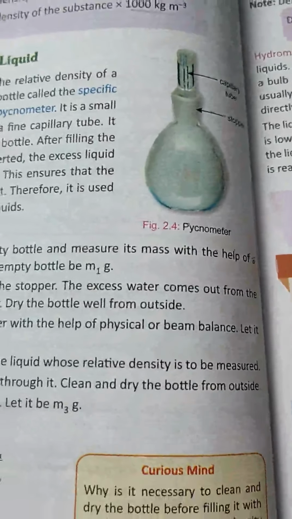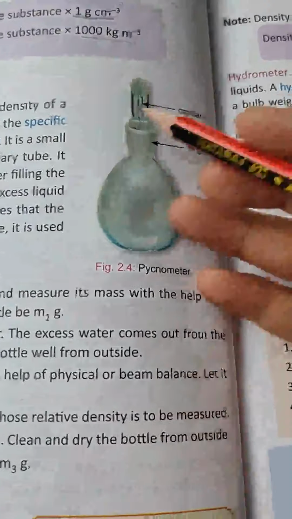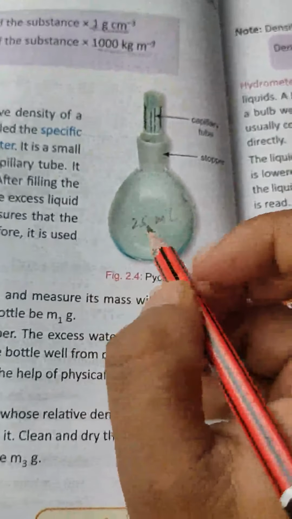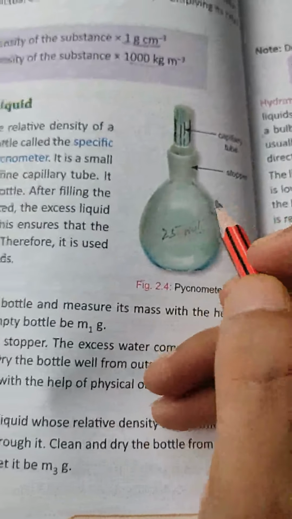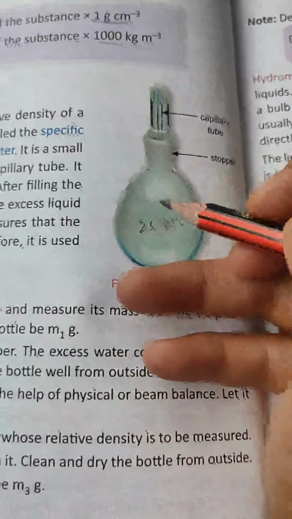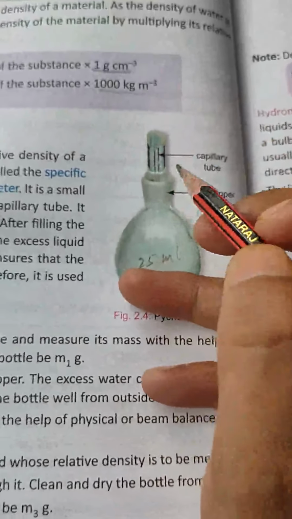Here we place the liquid in this. They come in different sizes, suppose 25 ml, 30, 50 ml. It is easy to find volume with this pycnometer. We pour the liquid here, and then we place this capillary tube.